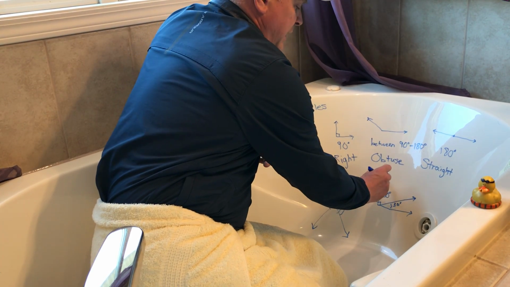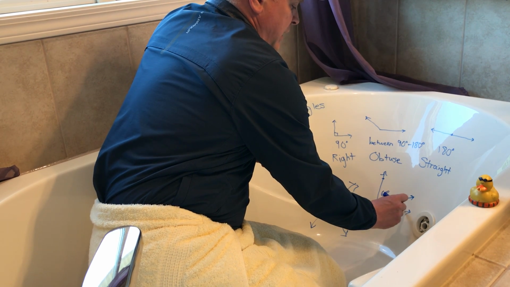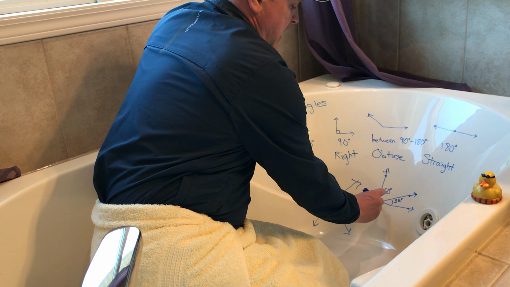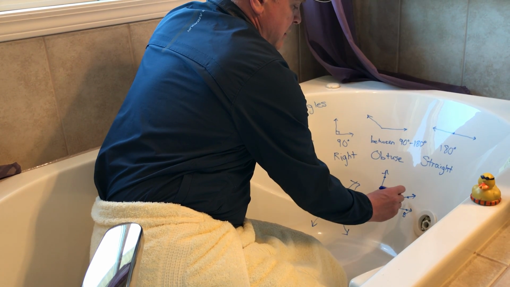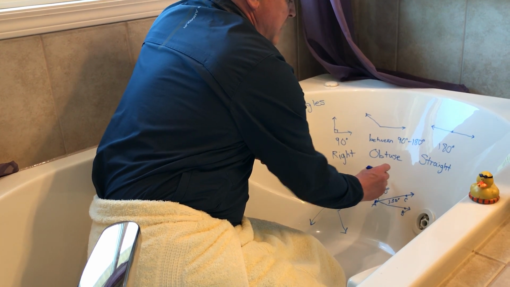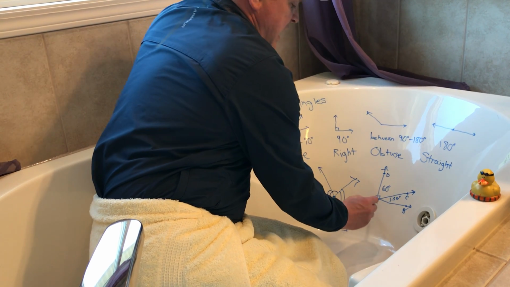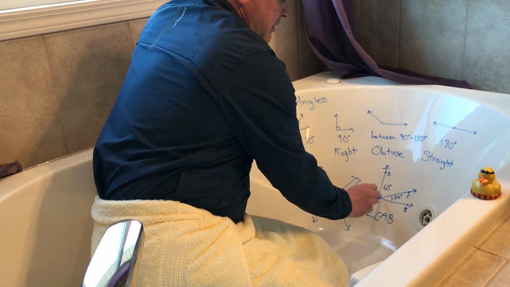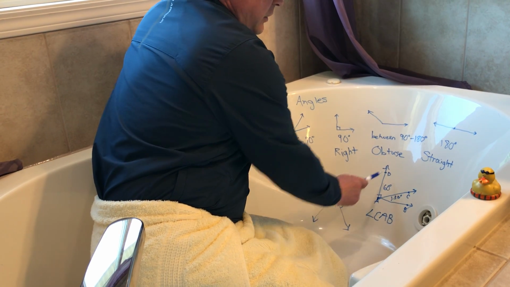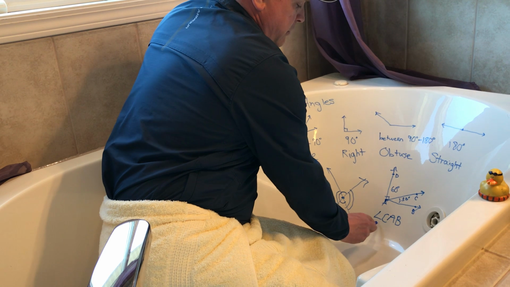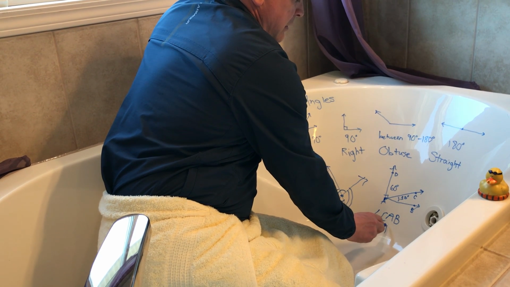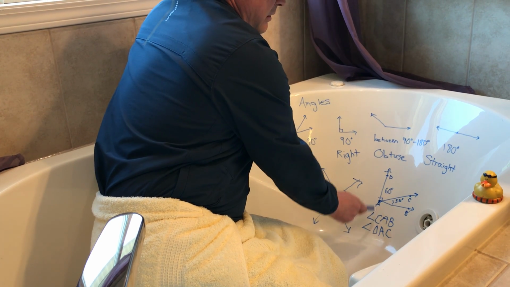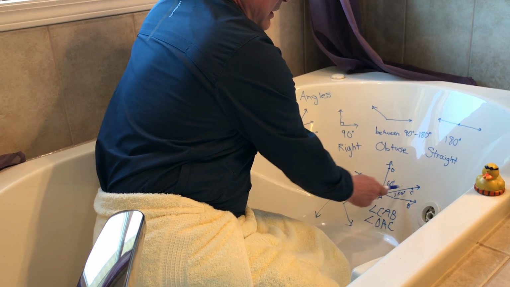Now the way that this would be labeled, you would have to have letters with points on them. So let's say A, B, C, D. Angle CAB is this angle here, and angle DAC would be the other one. Okay? A is the middle of both of my angles.